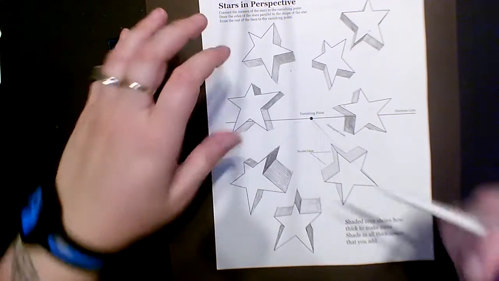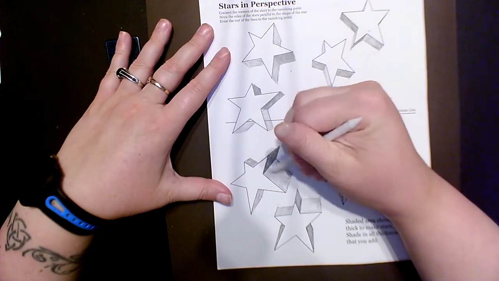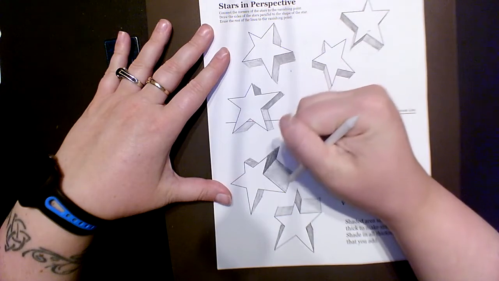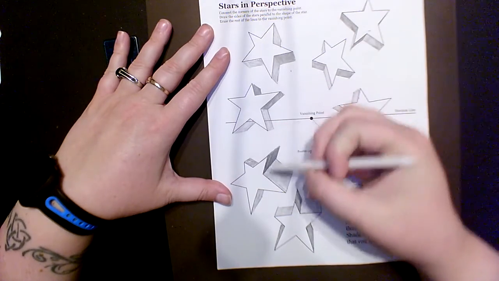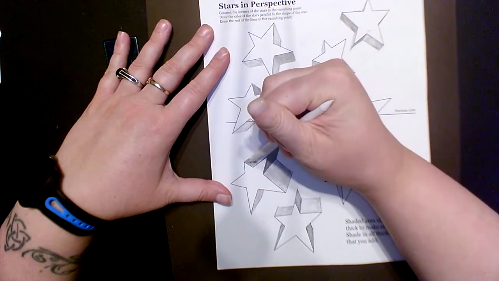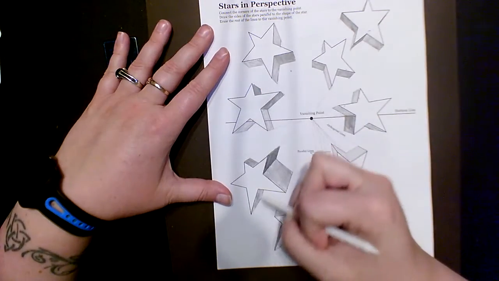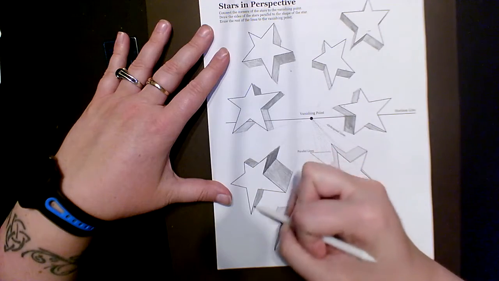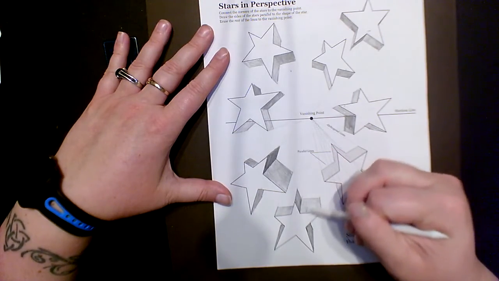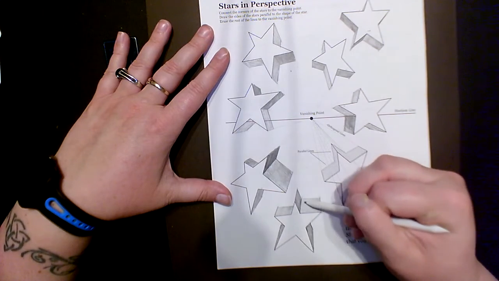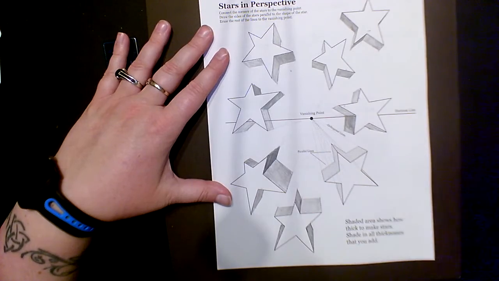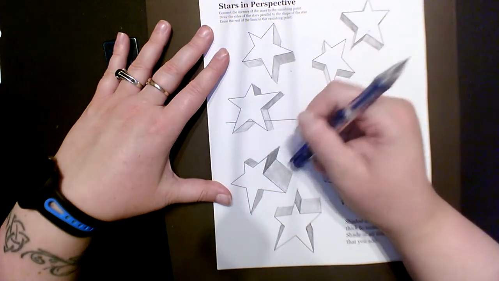When I add value, I can also, if I want, use blending stumps, and I can move around the graphite that's on the page. I can get rid of some of my pencil marks so it looks more like a solid shading instead of pencil. But you don't necessarily have to do that. Just whatever you do, make sure that you are being fairly neat.